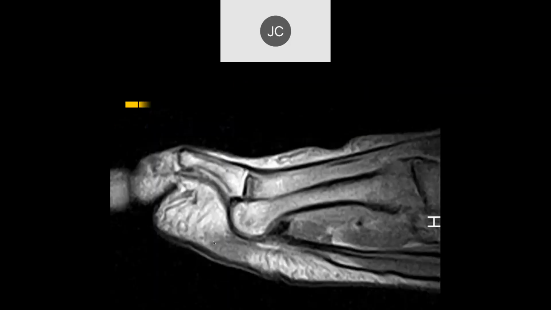Okay, Robert. All right, looking at the forefoot here. Looks like the proximal phalanges.